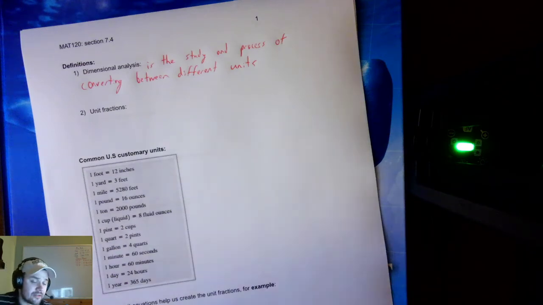It's how we shift from units to units. For example, maybe you start with something in feet, but you want to know how many miles it is. Or you start with something in kilometers and you want to know how many miles it is. We'll see a few different ones throughout this section.